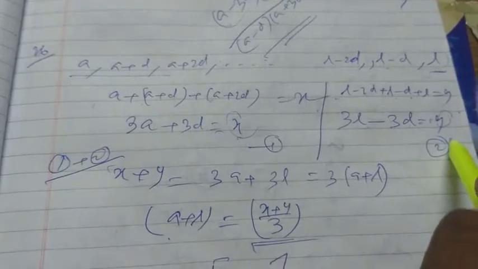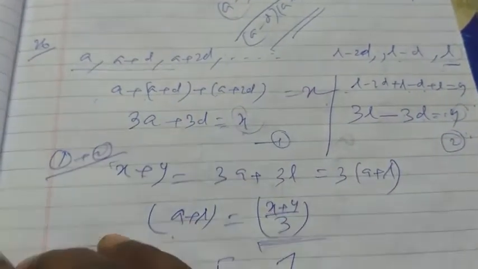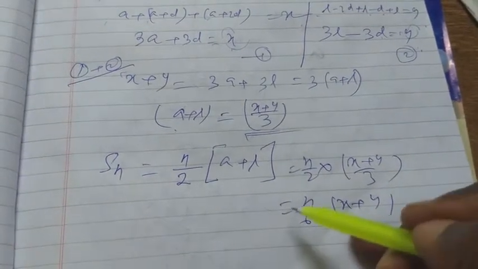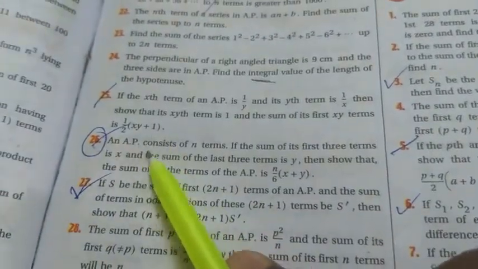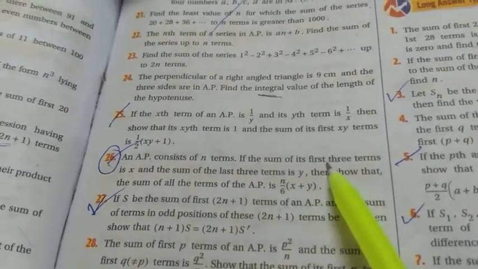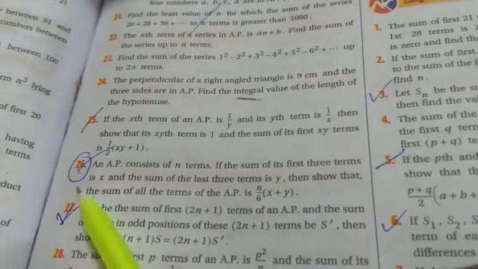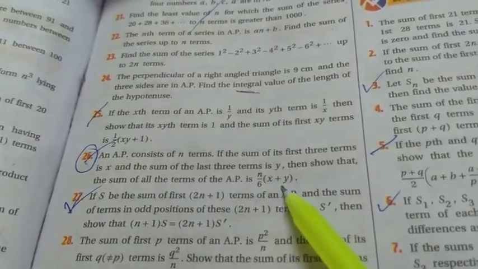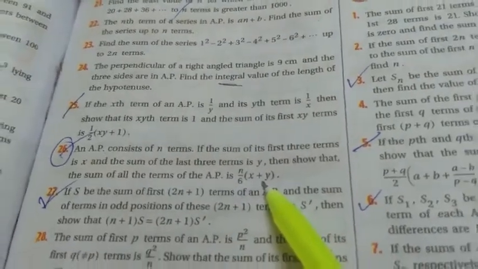So now we have to show the sum of the series is (x plus y) into n times by 6, and this is the question. An AP contains n terms, and the sum of the first three terms is x, and the sum of the last three terms is y, so that the sum of all the terms of the AP is this. Okay, we have to show.